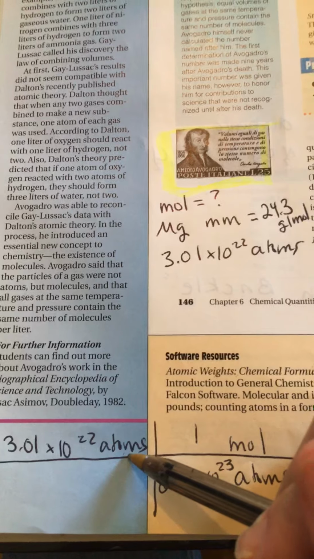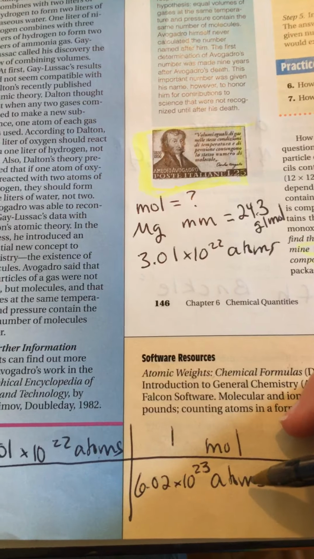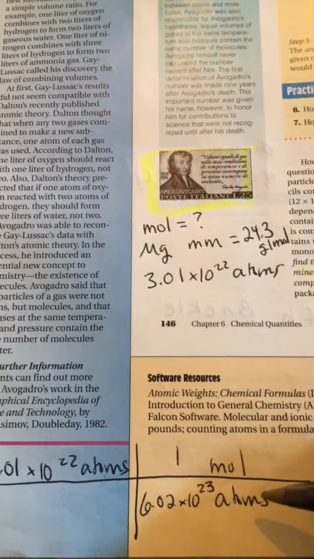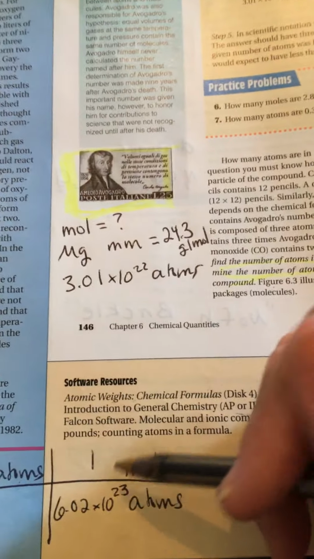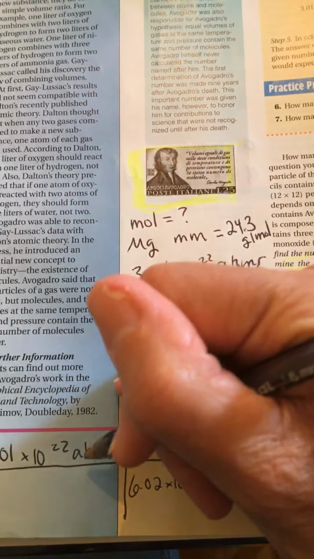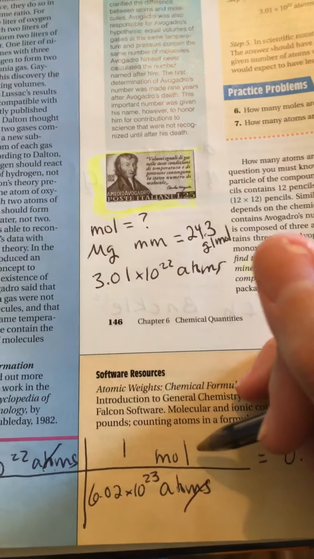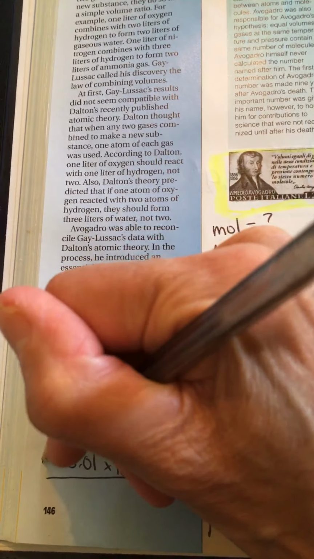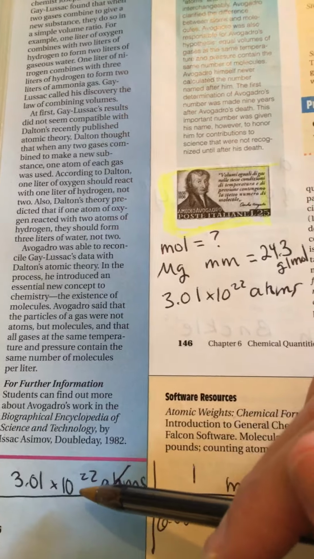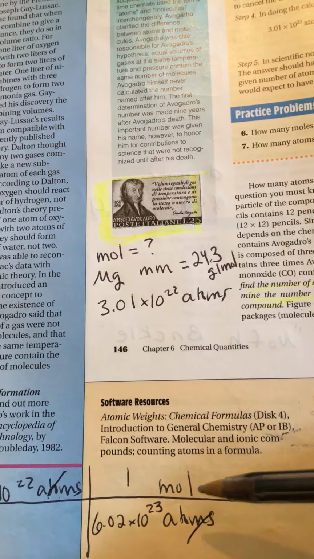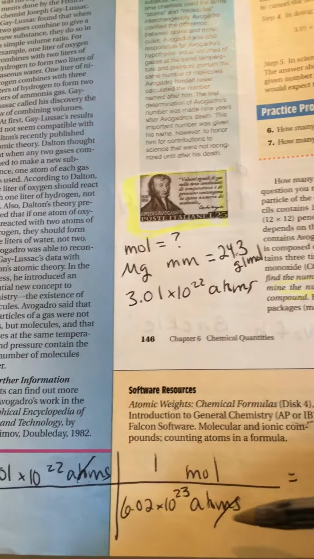Now we write the unit of what we know on the bottom because we want them to cross out. And then we say, is there a relationship we know between atoms and moles? Yes. 1 mole is 6.02 times 10 to the 23rd atoms. Atoms cancel out, and I'm left with moles, which is what I was supposed to do. Any number on top, you multiply. Any number on bottom, you divide. So it would be 3.01 times 10 to the 22nd times 1, but we don't have to do ones because they don't affect it, and then divided by this.